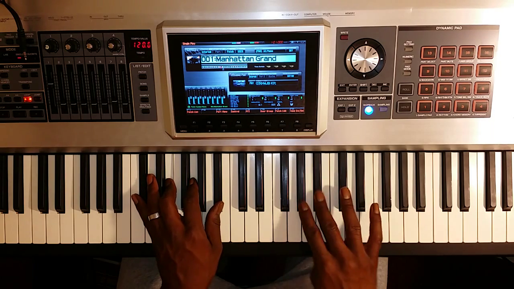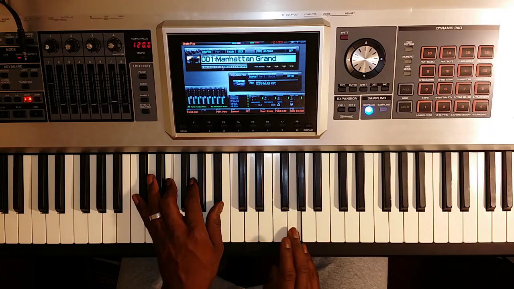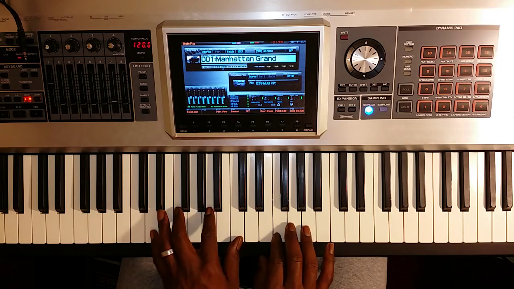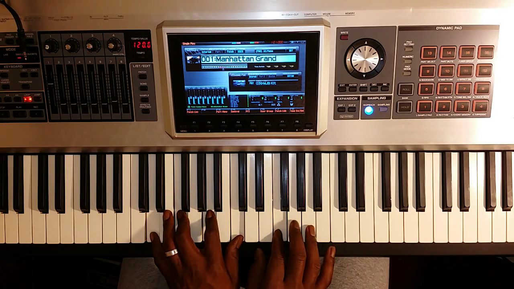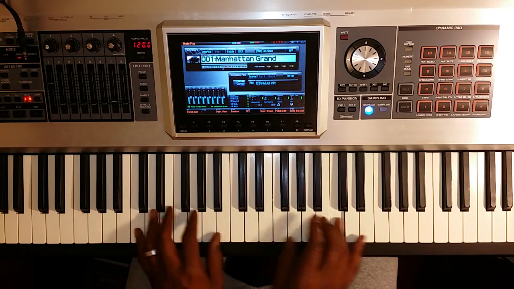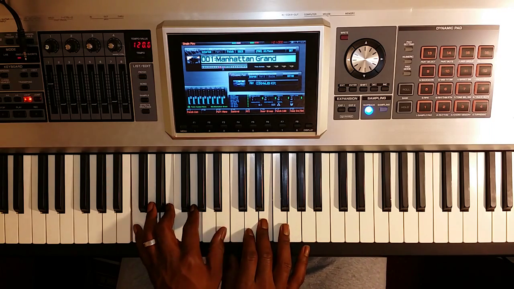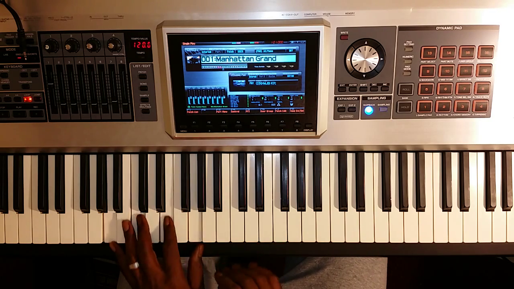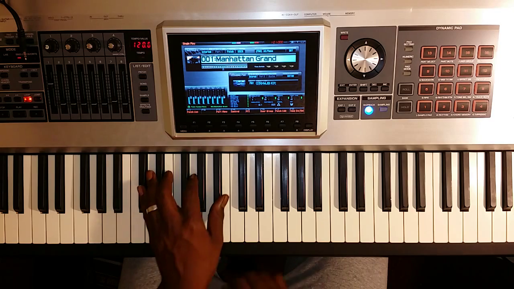Okay, making up a riff off A flat. Alright, and then another diminished.